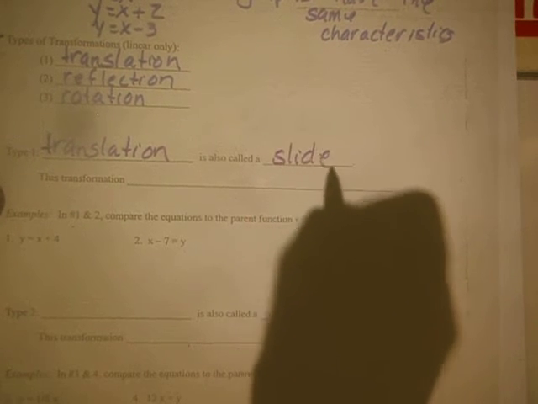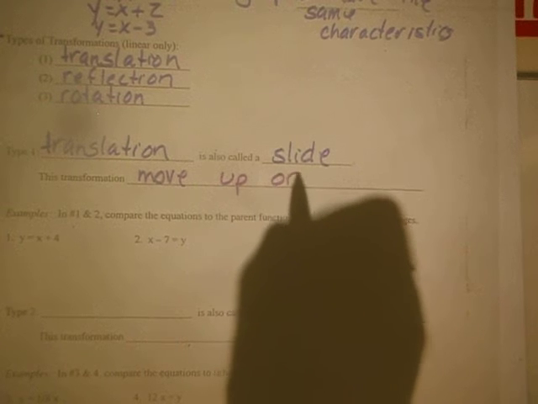Type 1, a translation, is also called a slide. This transformation will move our line up or down.